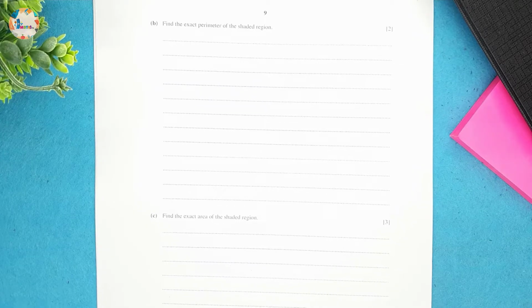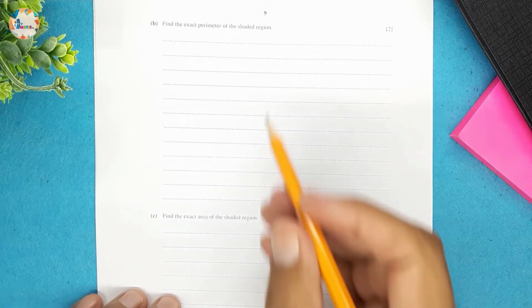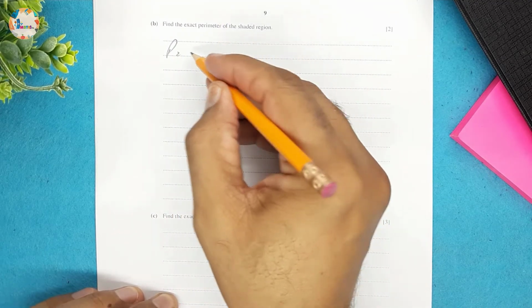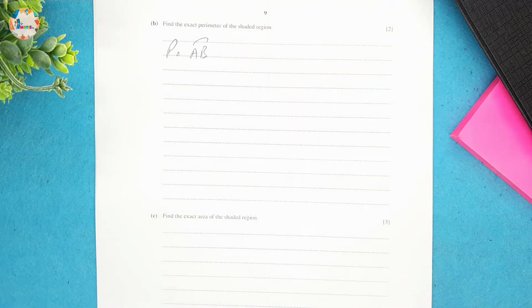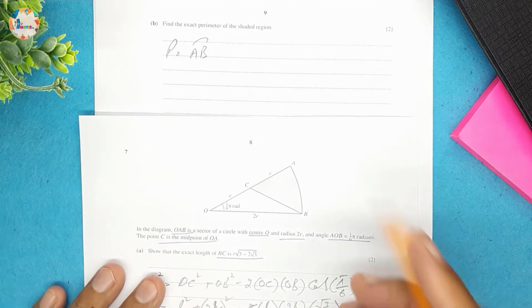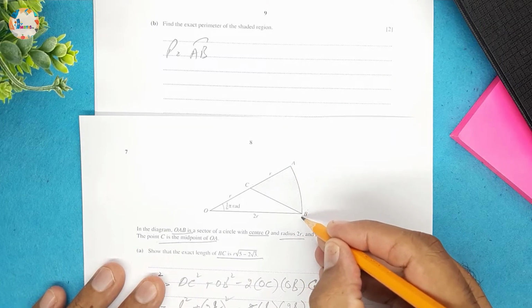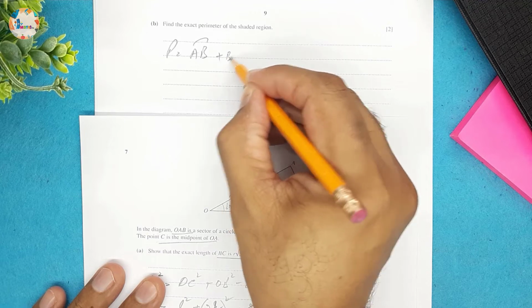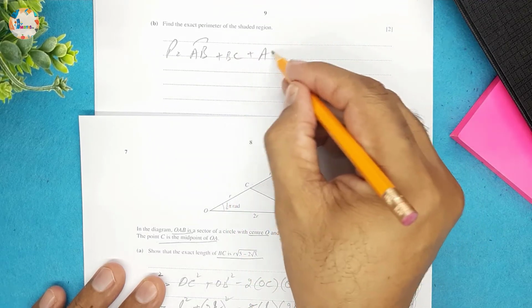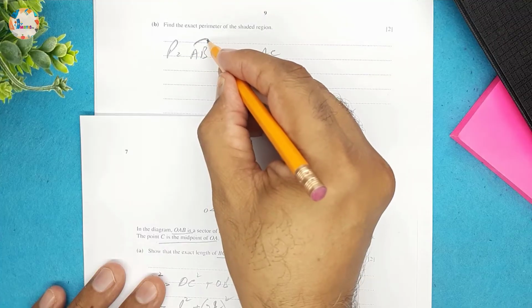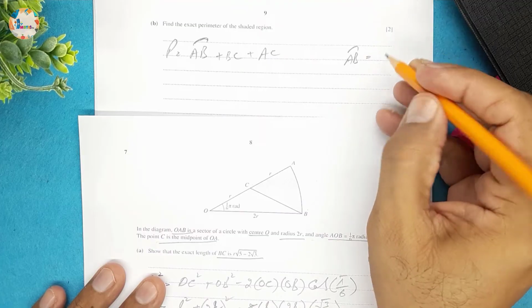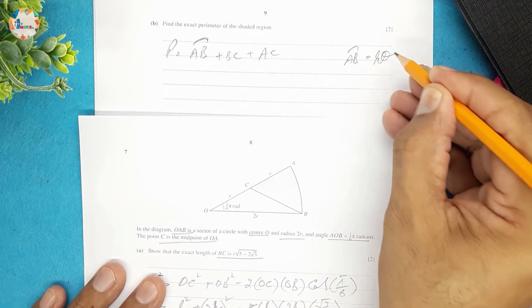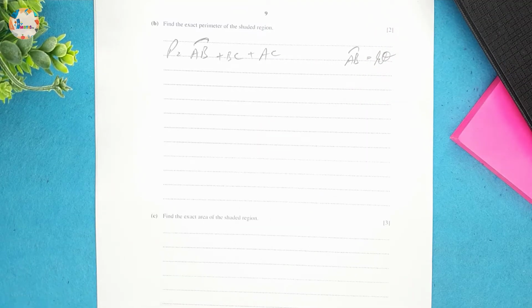Part B, find the exact perimeter of the shaded region. For perimeter we can write arc length AB plus BC plus AC. If I show you the drawing, this is the diagram. So these are the three parts. The arc AB, we know any arc is equal to r theta, and theta in this case is pi by 6.